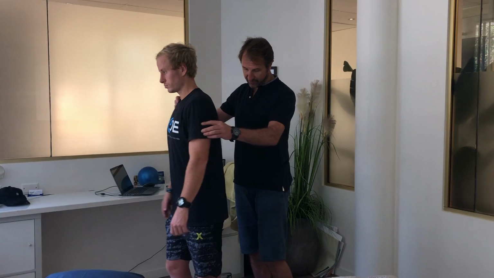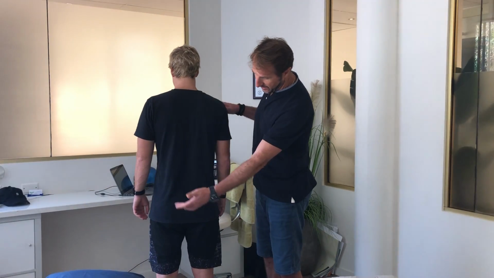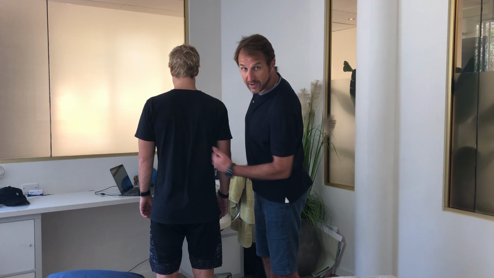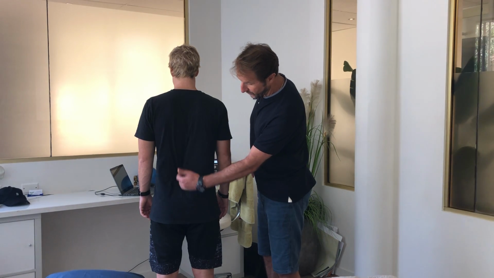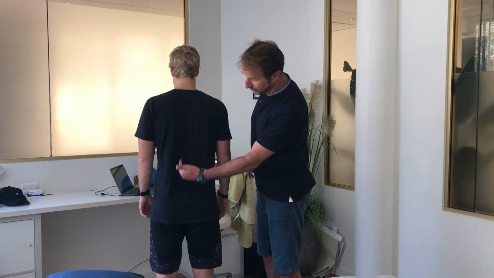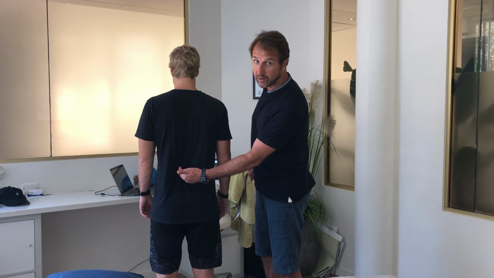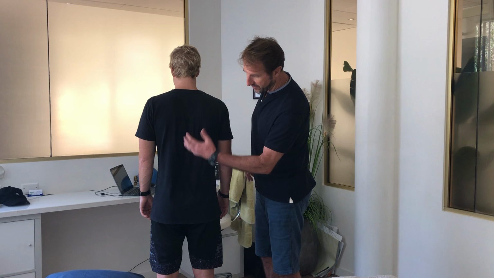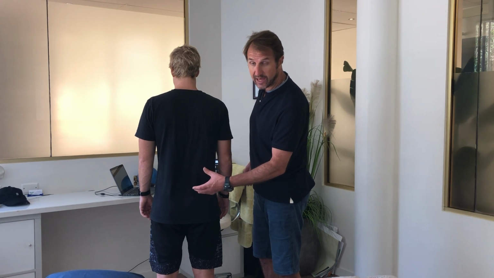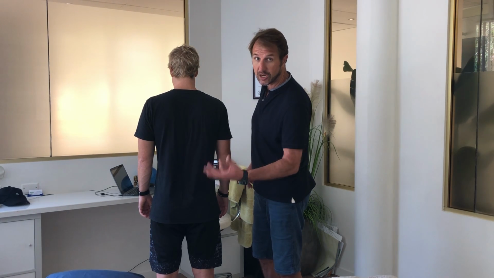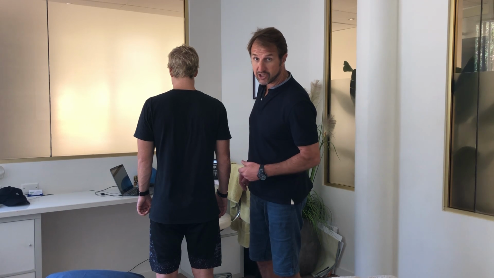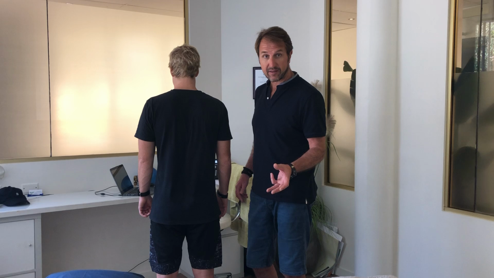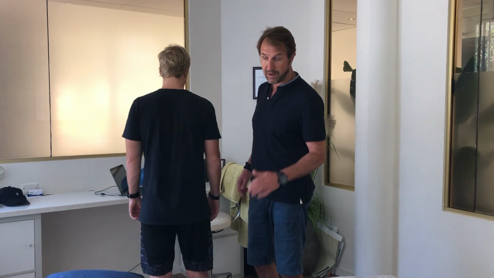Your posterior assessment, exactly the same thing. This time we're looking at PSISs, getting another little look at the iliac crest, but we're also going to have a look at the lumbar spine. So have a look at whether the QL is hyper or hypotonic, whether there's a lumbar curve, whether there's any correlative change that potentially might be contributing to the patient's initial consultation. So that's a structural analysis, very straightforward, very basic.